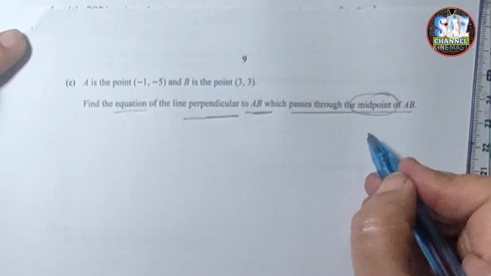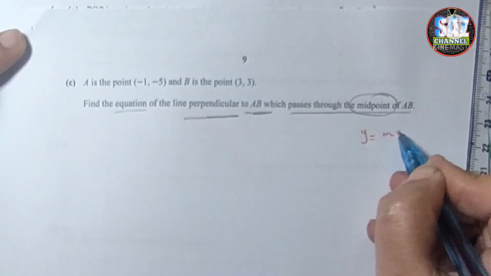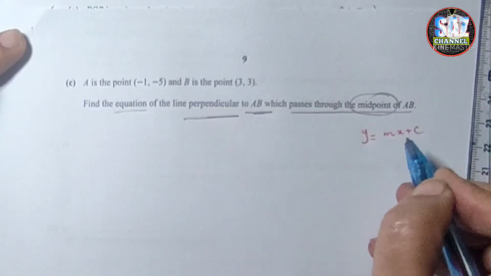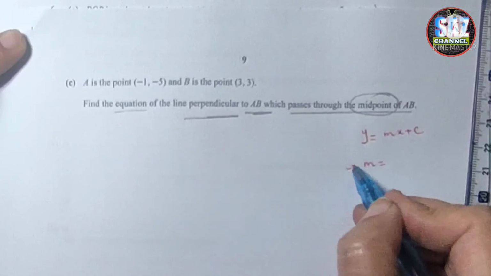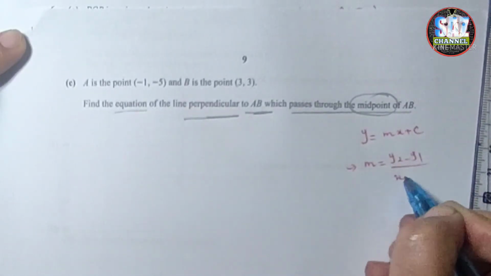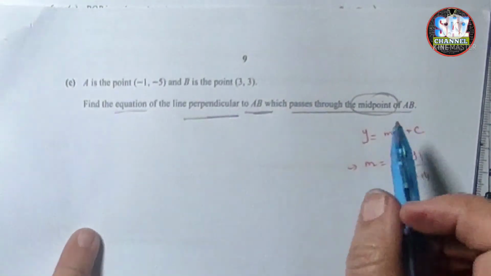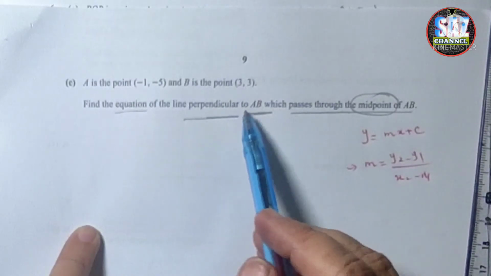So recall the general form of the equation of a line: y equals mx plus c, where m is the gradient. The formula for the gradient is y2 minus y1 upon x2 minus x1. Now the new line is perpendicular to AB.